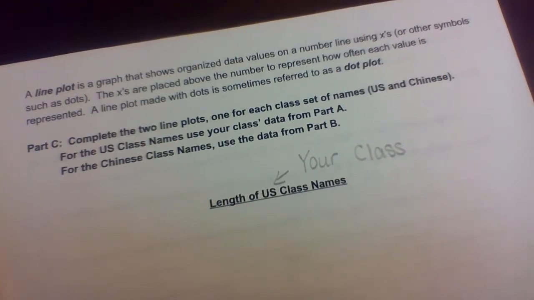And I'm going to help guide you into making a line plot using the data from your class. It says length of US class names, but I used your class data, which is what I asked you to do when you made yours as well. So up at the top it says a line plot is a graph that shows organized data values on a number line using X's, or sometimes other symbols are used. Sometimes they use dots. The X's are placed above the number to represent how often each value is represented.